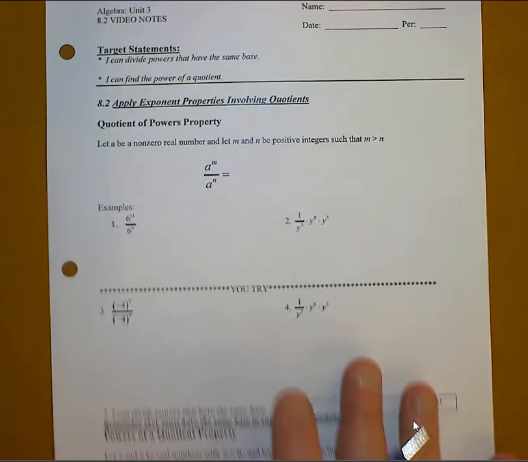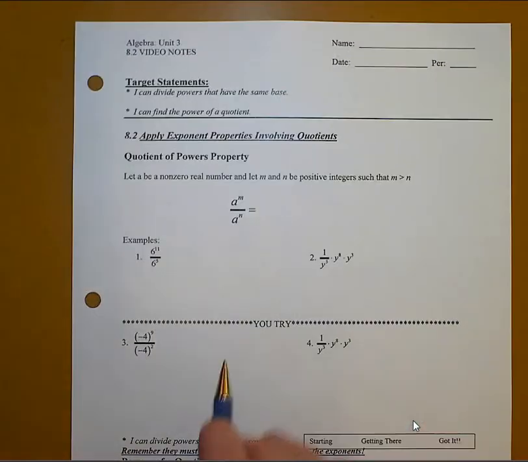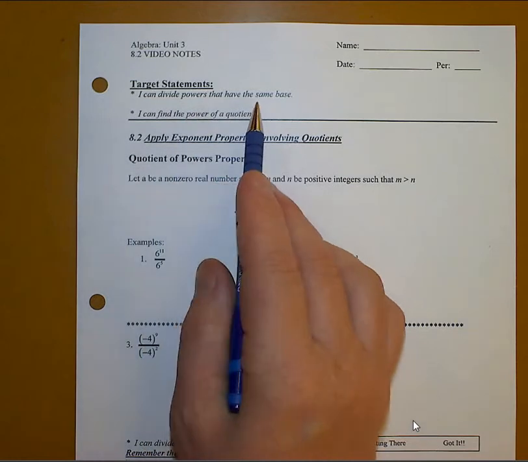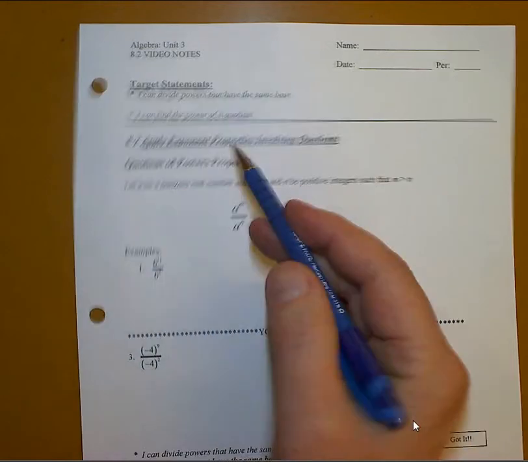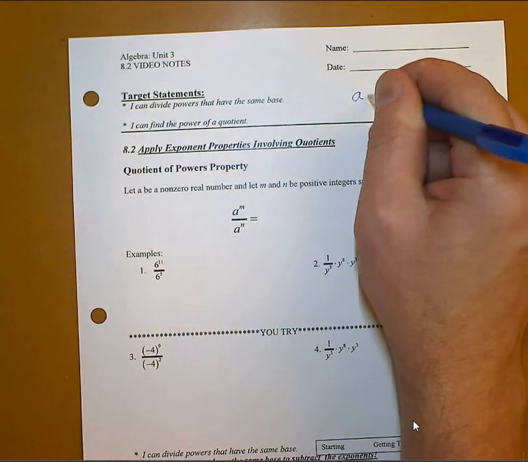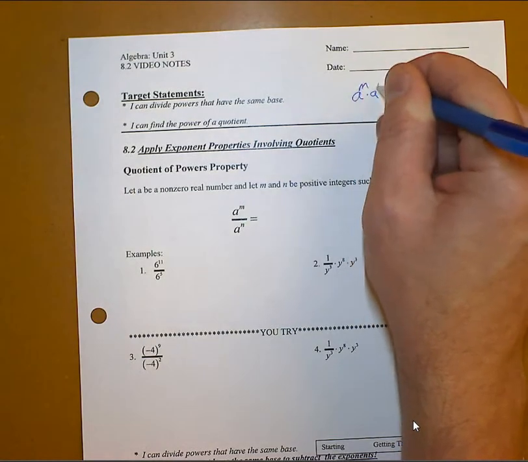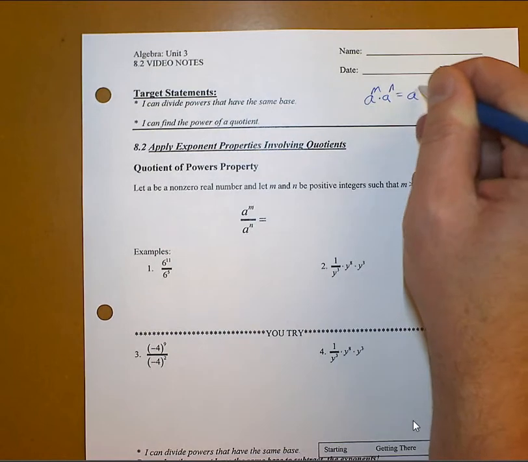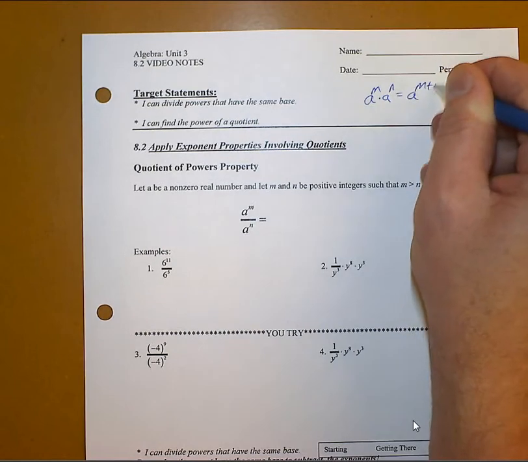Okay, here we are, 8.2 video notes. We can divide powers that have the same base, and we can find the power of a quotient. So just a reminder, when we had the same base and we multiply them, a to the m times a to the n, that was a to the m plus n, right?